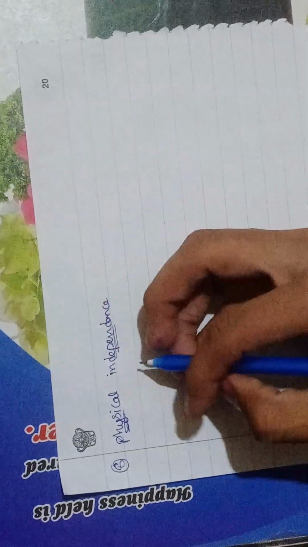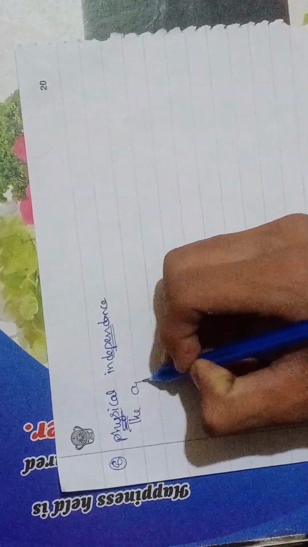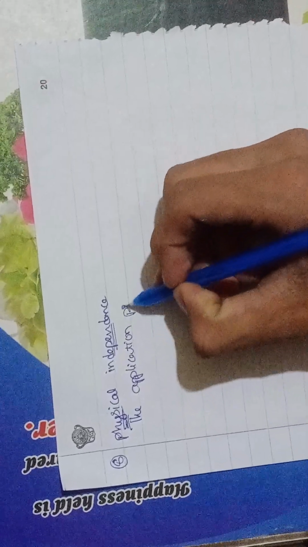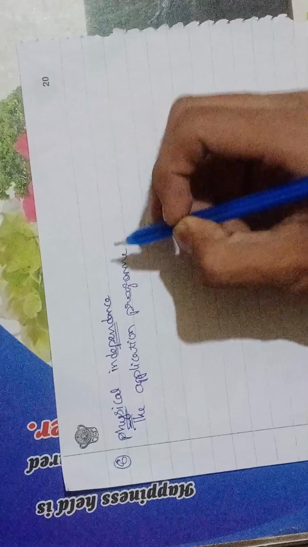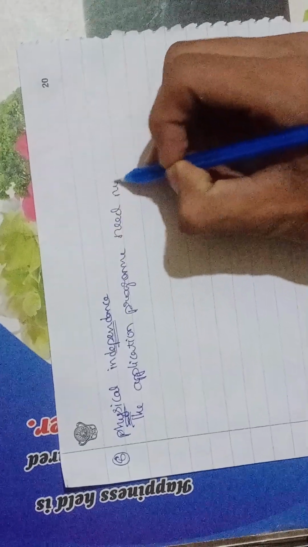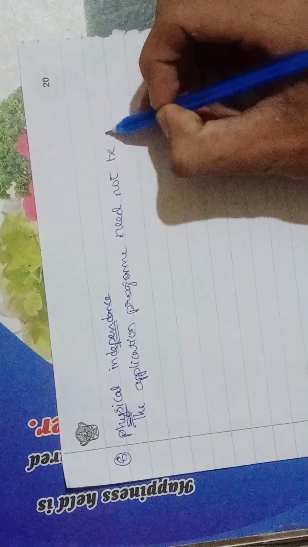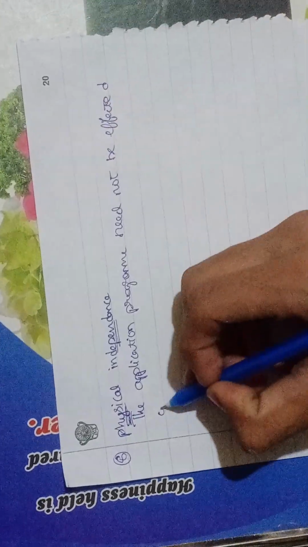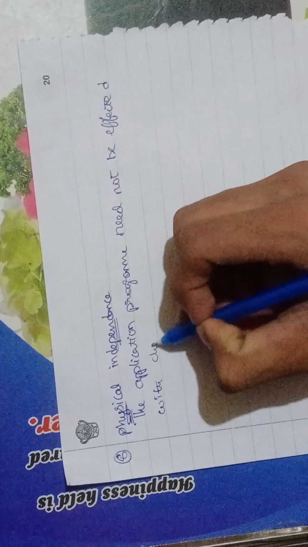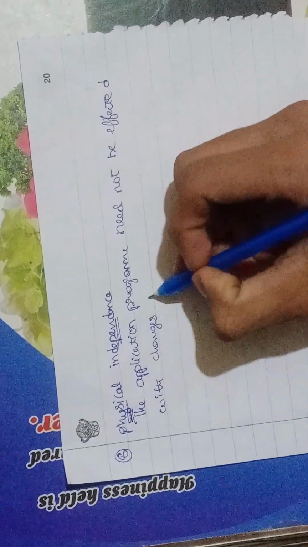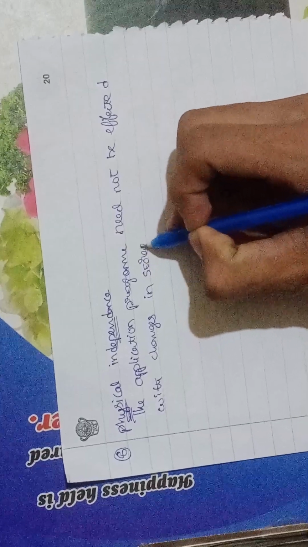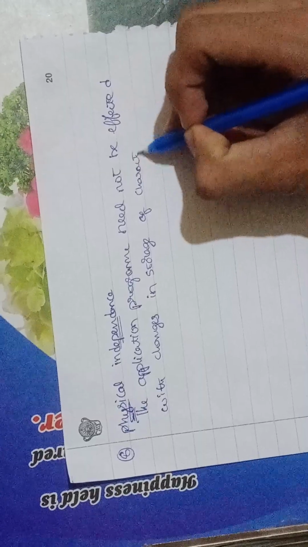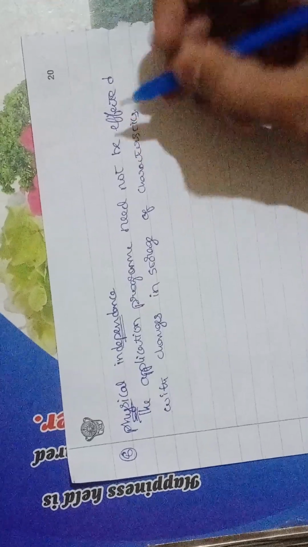Now we can write down the definition: application program need not be affected with changes in storage characteristics. This is called physical independence.